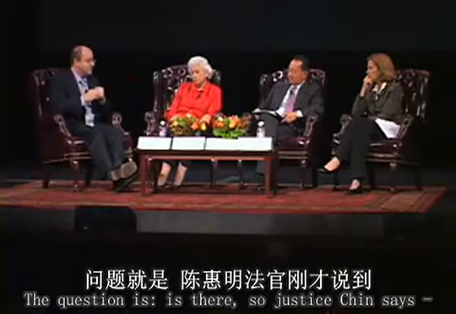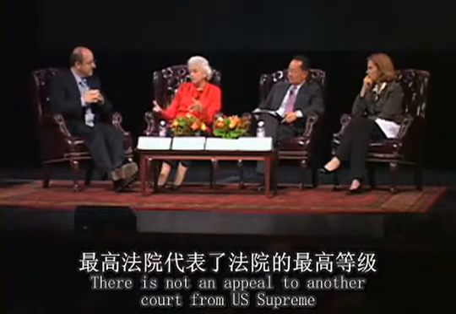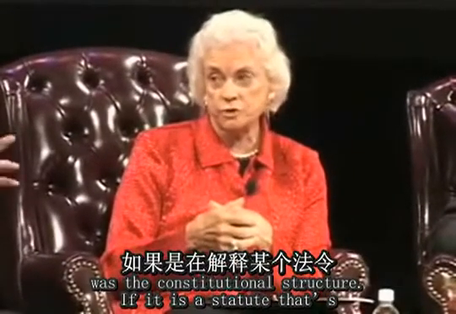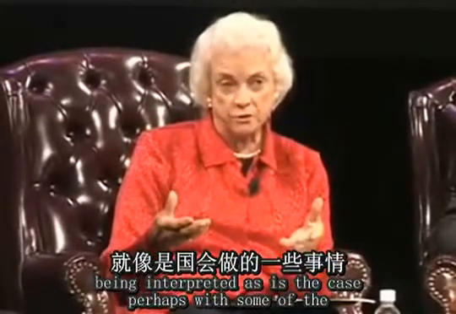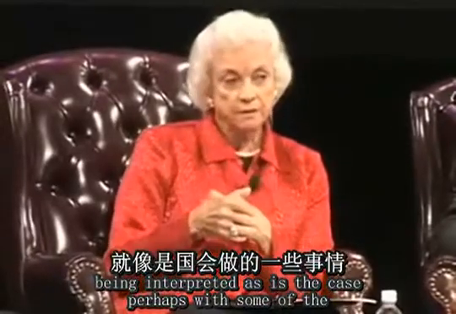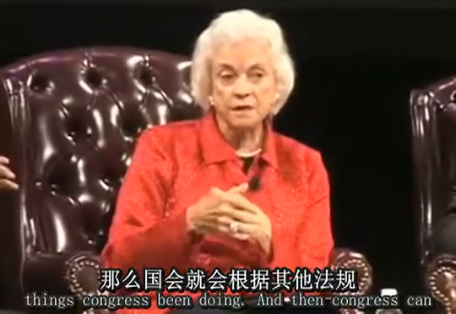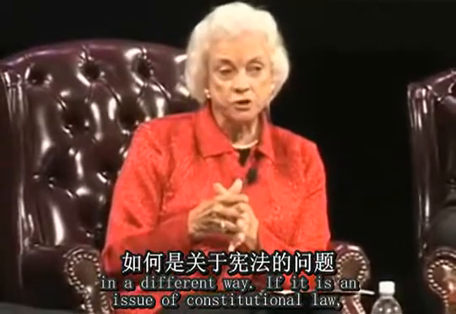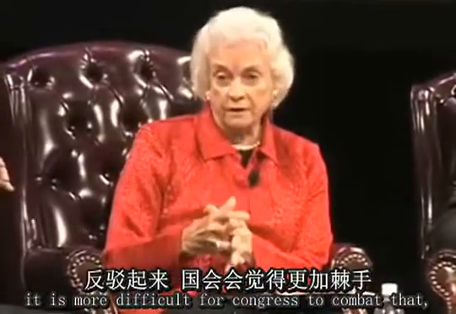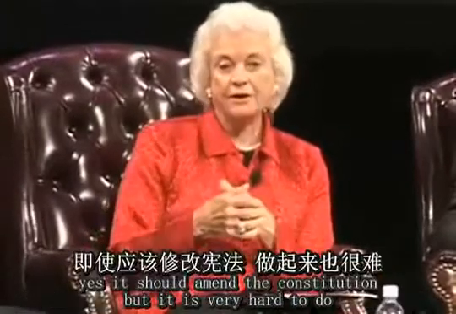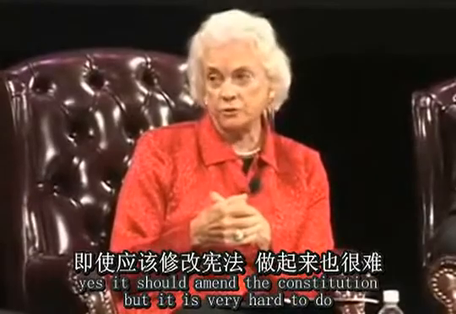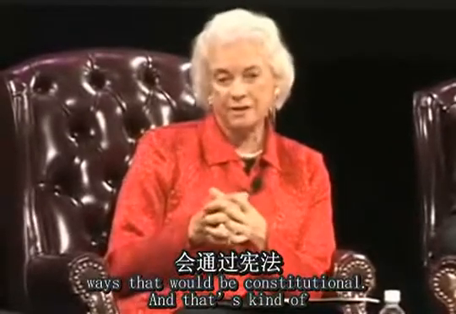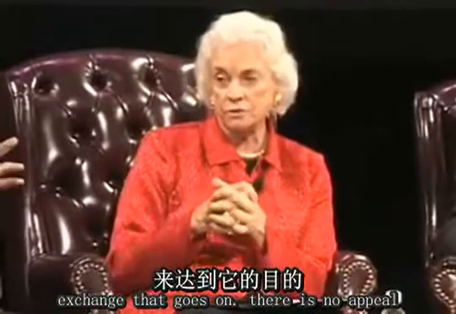Is there, so Justice Chin says, there's not an appeal to another court from the U.S. Supreme Court's decision. The buck stops there, so to speak, and that was the constitutional structure. If it is a statute that's being interpreted, as is the case perhaps with some of the things Congress has been doing, then Congress can enact another kind of statute, can effectuate its purpose in a different way. If it is an issue of constitutional law, it is more difficult for Congress to combat that. Yes, you can amend the Constitution, but it's very hard to do. So again, Congress may try to achieve its goal in other ways that would be constitutional. And that's kind of the exchange that goes on.